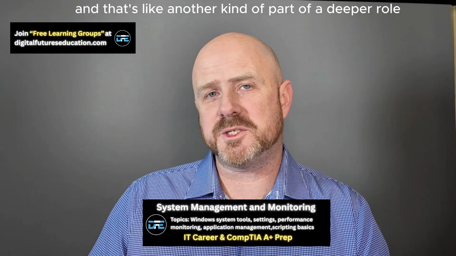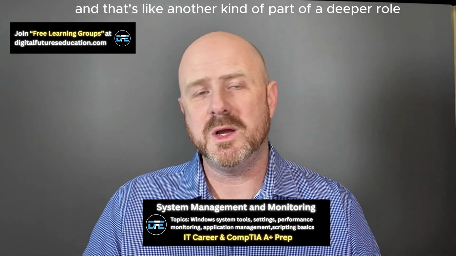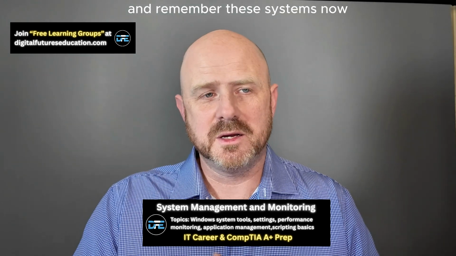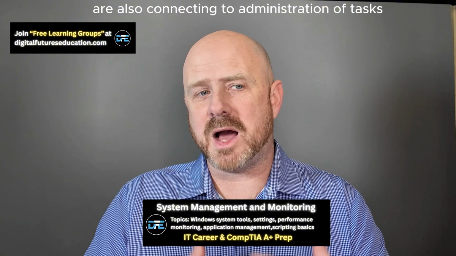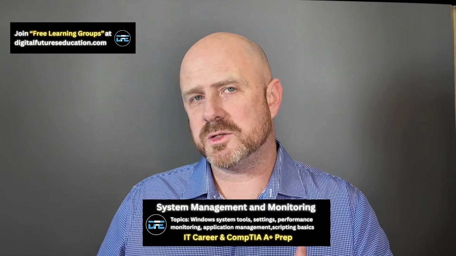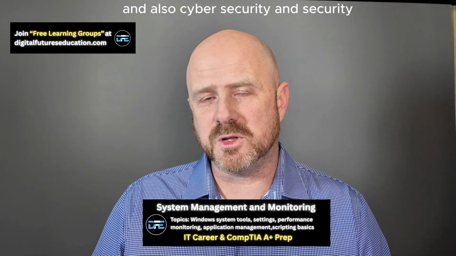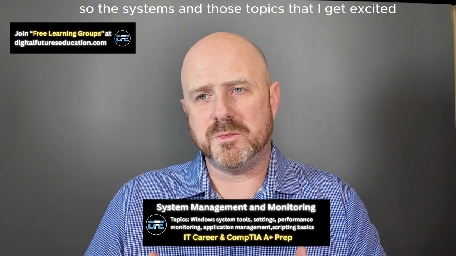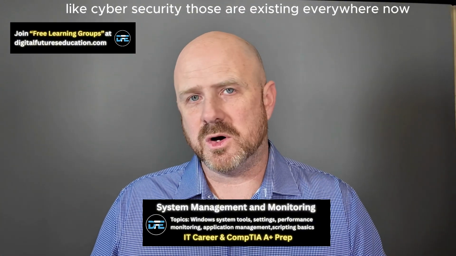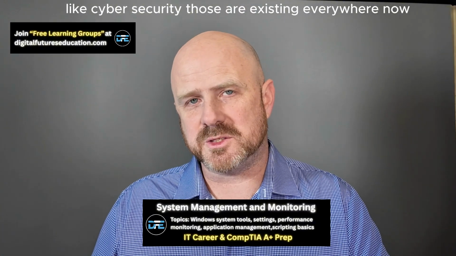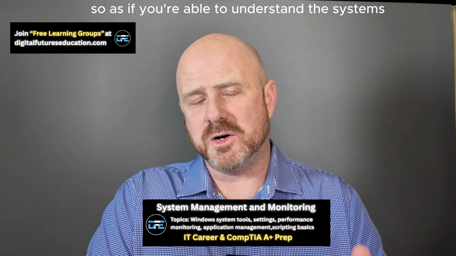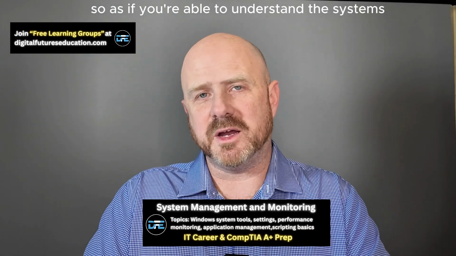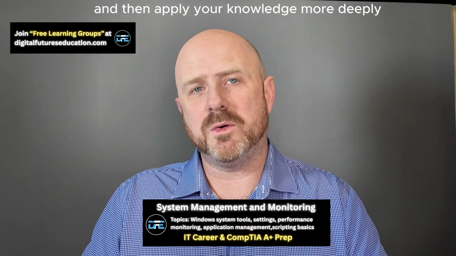And remember, these systems now are also connecting to administration of tasks, cloud security, cloud infrastructure, and also cybersecurity. The systems and those topics that get people excited, like cybersecurity, exist everywhere now. So if you're able to understand the systems and then apply your knowledge more deeply, it's definitely going to allow you to grow.